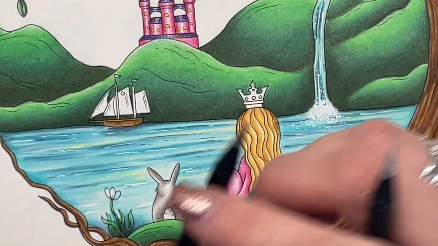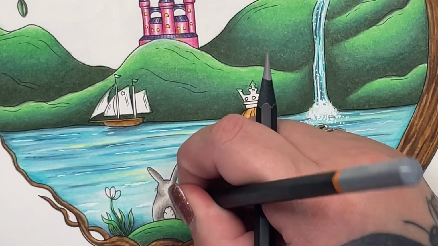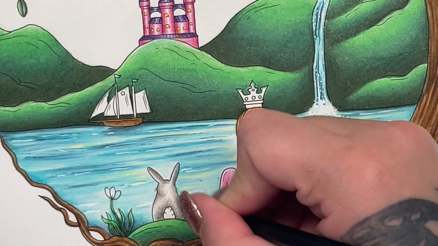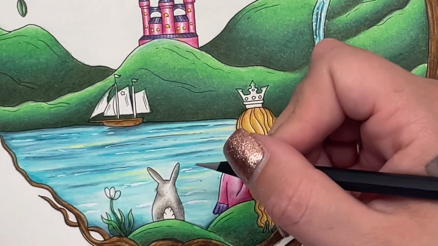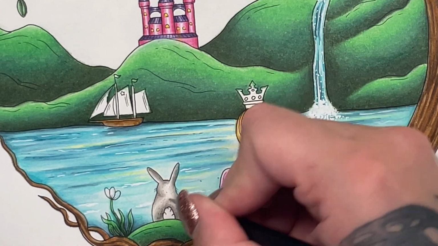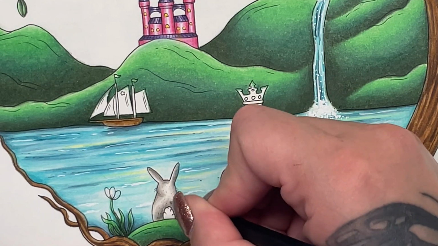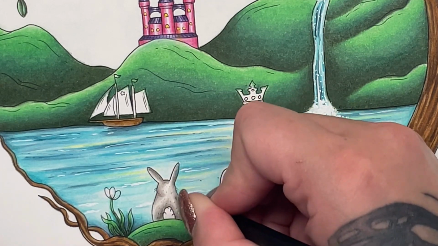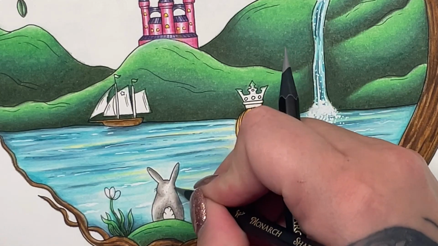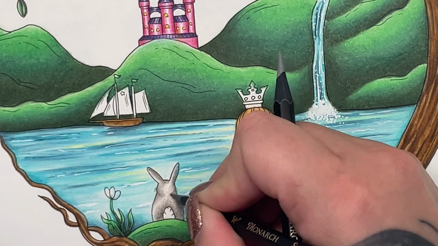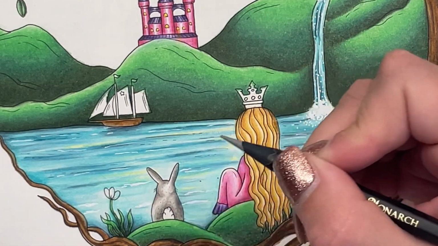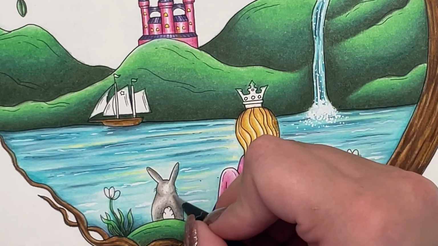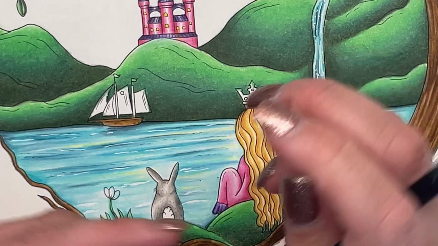We don't need to have any bells and whistles on this bunny rabbit, and I can't get rid of that bit of blue on there. That will have to do. Here we go, it's quite cute.